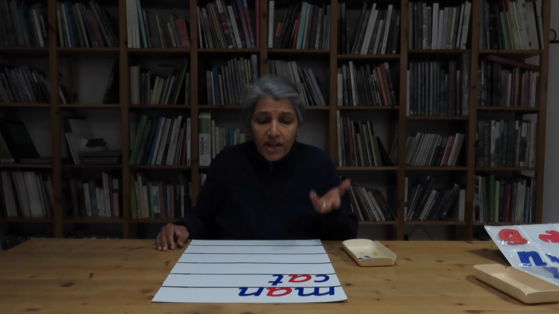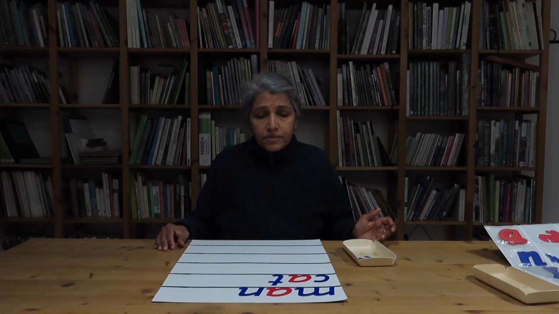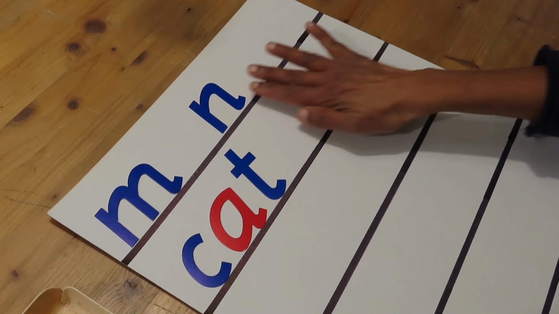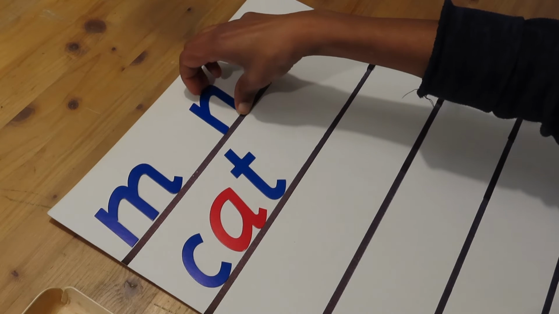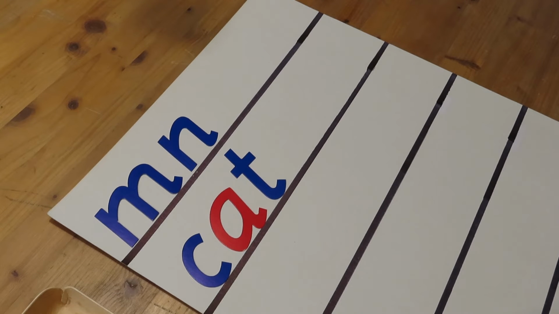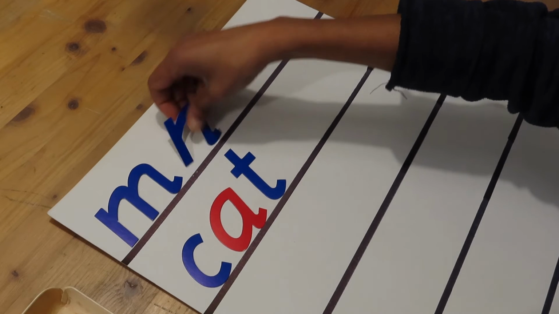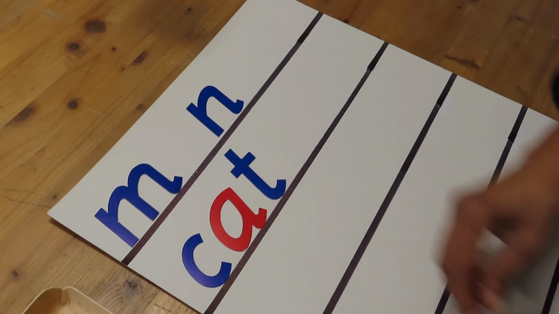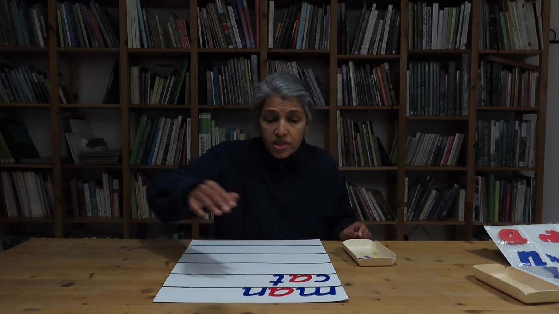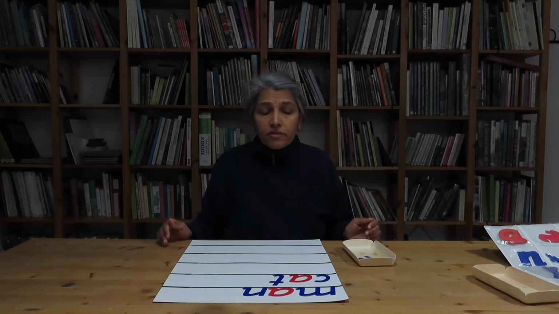Another great advantage that this material offers to the child is that even if he makes a mistake, he may be able to see it himself. For instance, if our child skips one sound and does m and n, he himself, after a good bit of work, might notice, well, it doesn't have a red letter. So maybe I have made a mistake. So he re-listens to the sounds and he corrects himself.